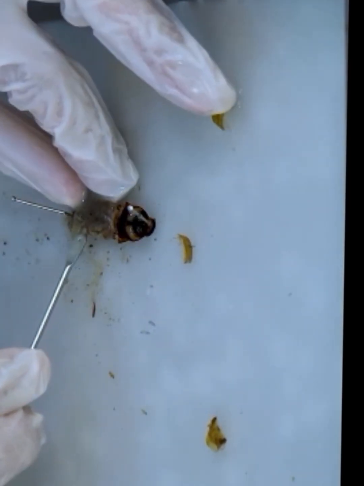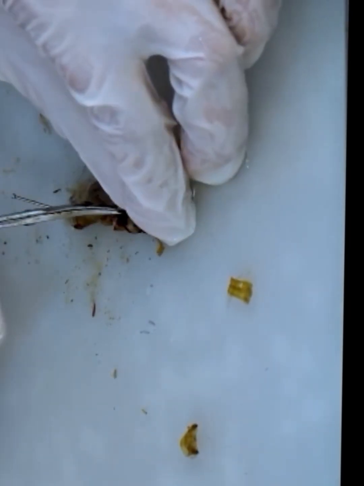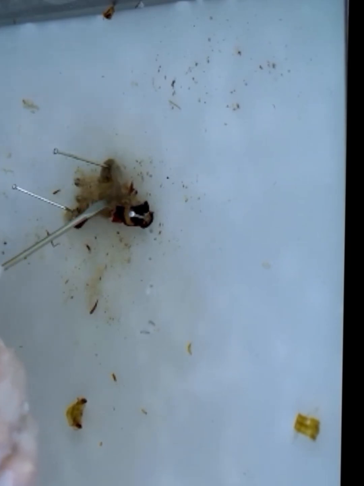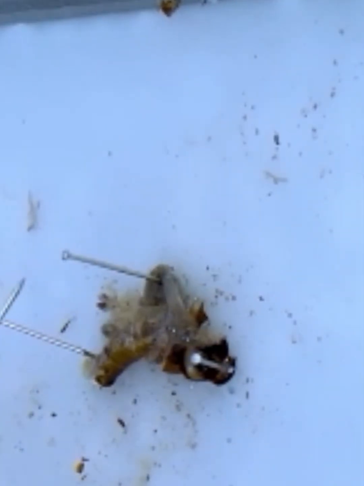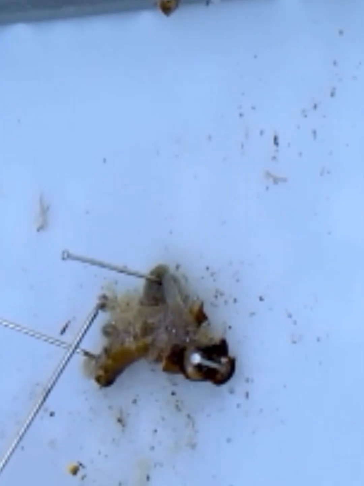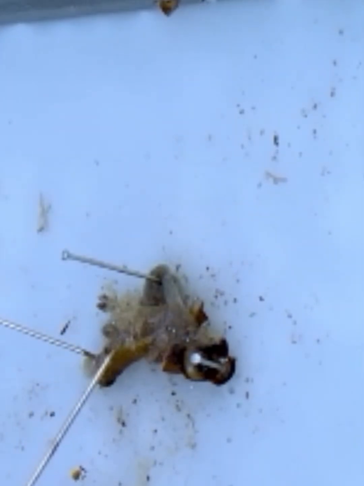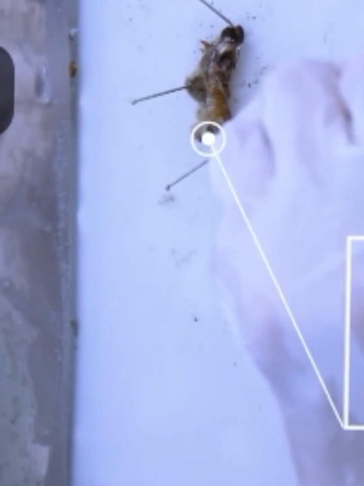Next you can see the crop. It is a very thin walled storage chamber where food is temporarily stored before digestion begins. And then the gizzard, because immediately after the crop is the gizzard, and it has a thick muscular wall, and it has teeth, and its primary function is to grind the food before it enters the midgut. And most digestion actually takes place in the midgut.